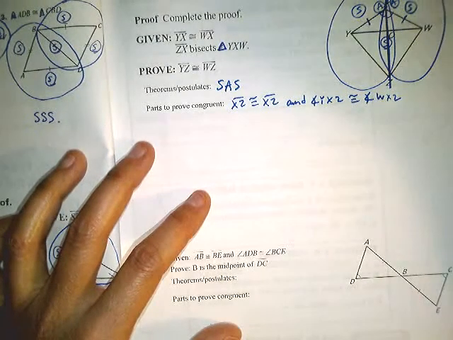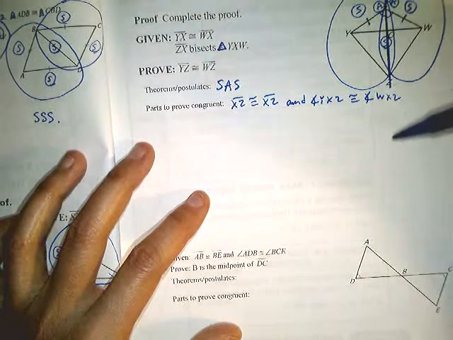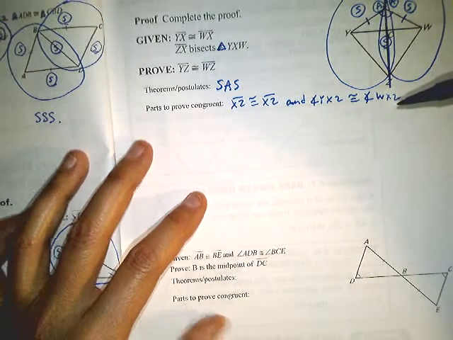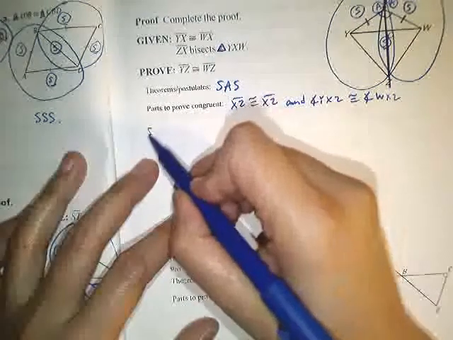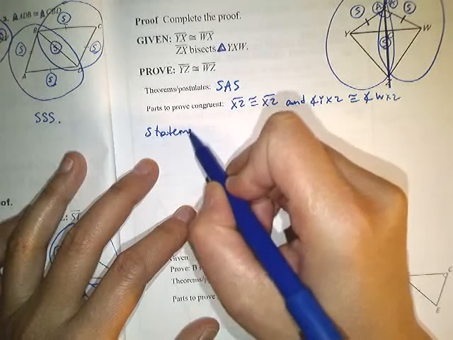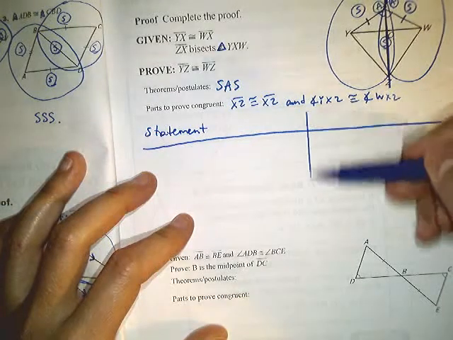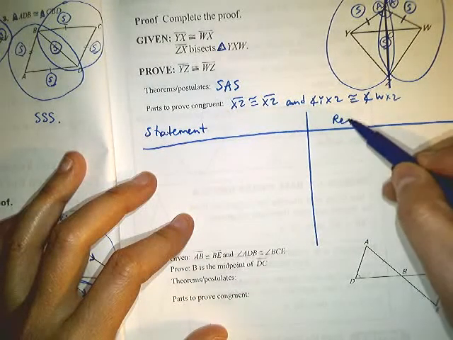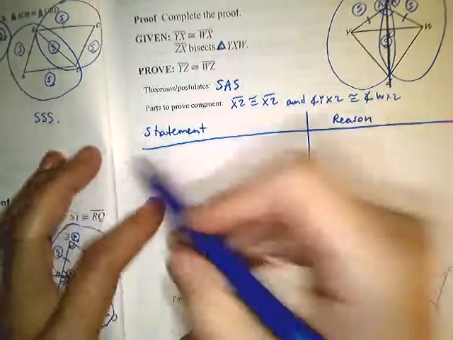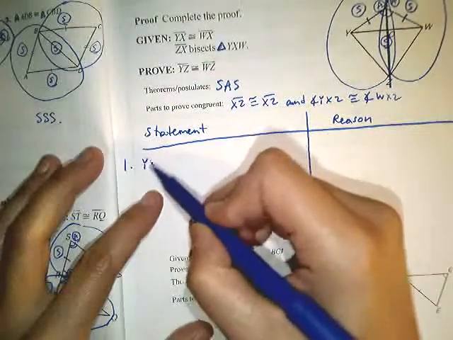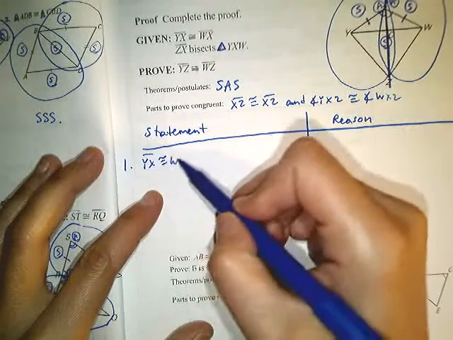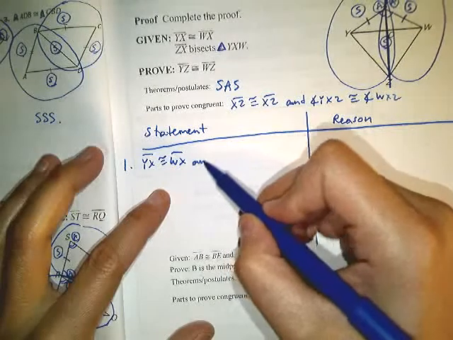And I'd be able to do that because this line is bisecting the whole triangle. So, here's my givens.